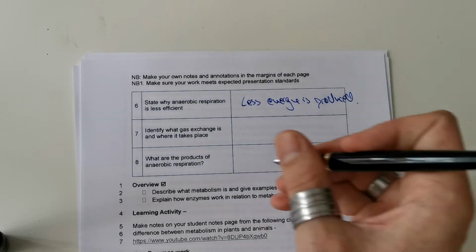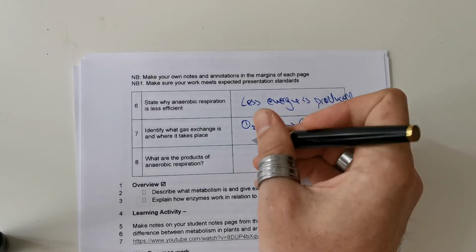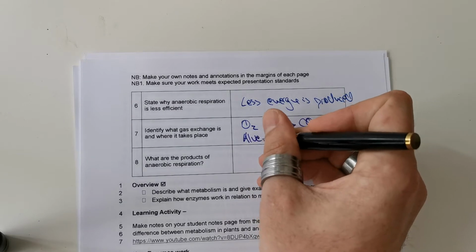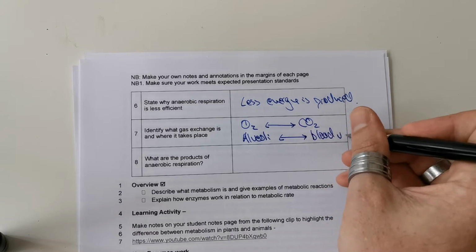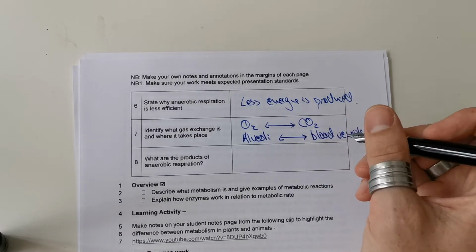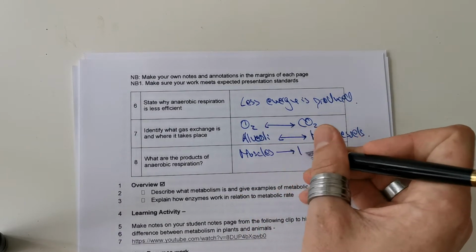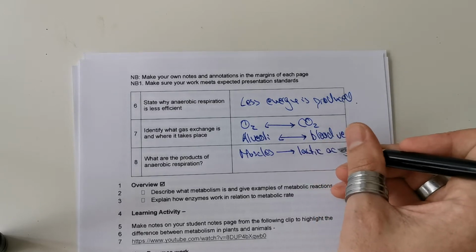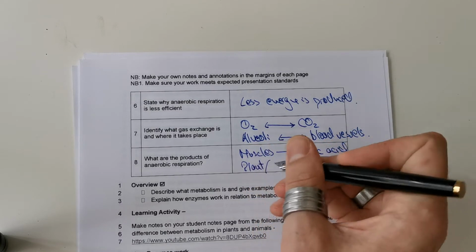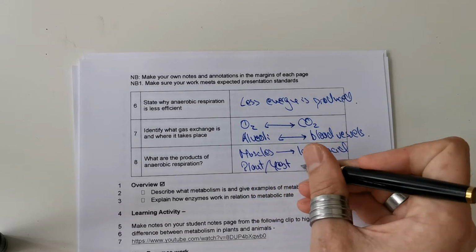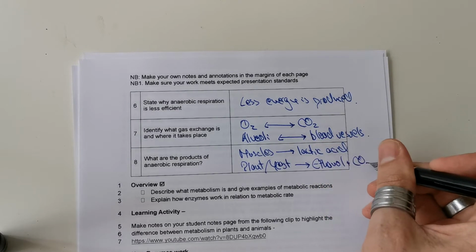What is gas exchange and where does it take place? It's the exchange of oxygen and carbon dioxide between the alveoli of the lungs and the blood vessels. What are the products of anaerobic respiration? In muscles, it's lactic acid. And in plant cells or yeast, it is ethanol and CO2.